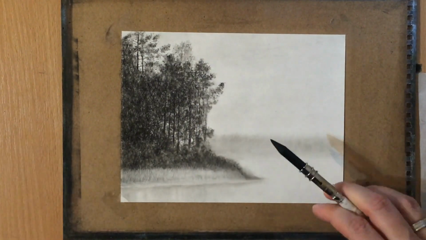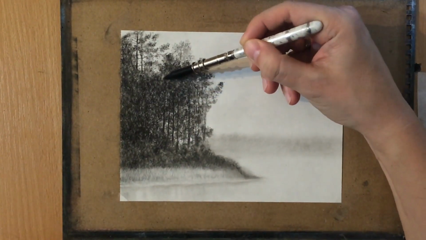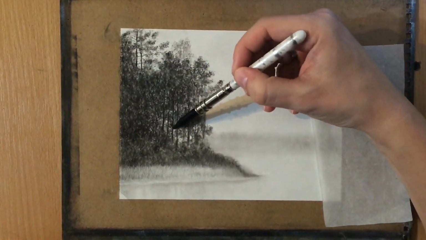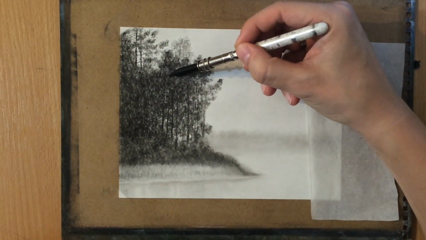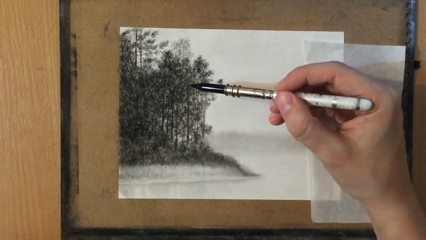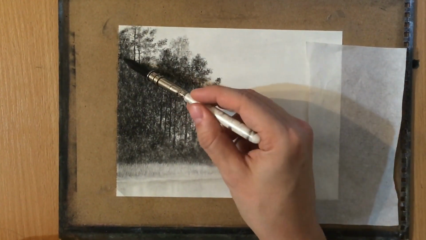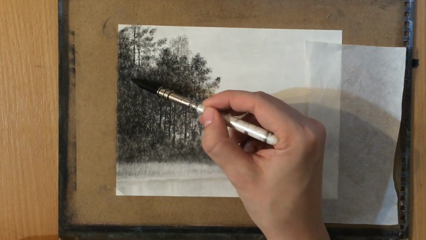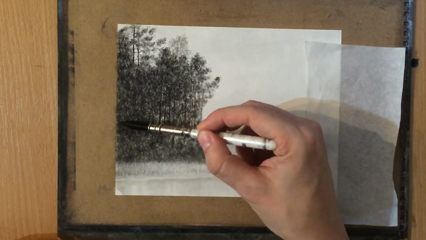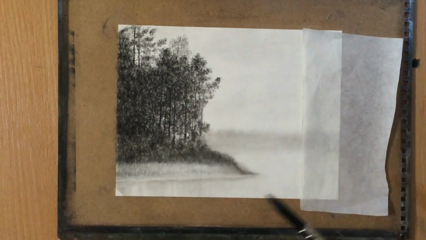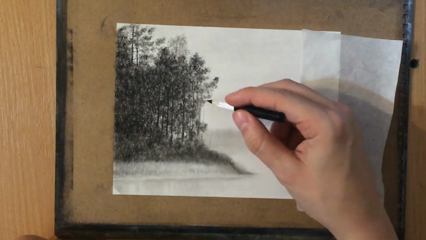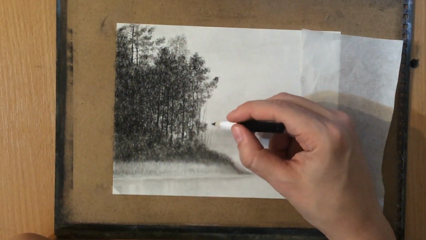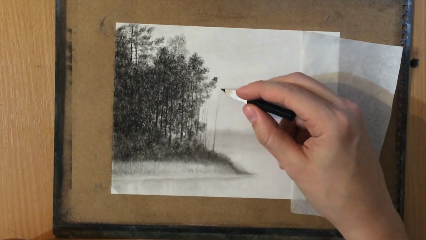This particular sketching paper is not very thick, but normally when I work with charcoal I tend to use thicker paper because it can take a lot more damage and abuse and blending, and I often like to press when working with charcoal, so I'm not a very patient or gentle person when drawing, so I tend to prefer thicker paper.